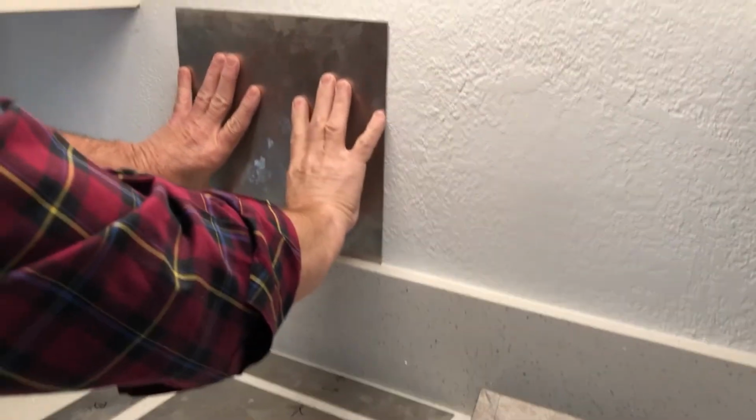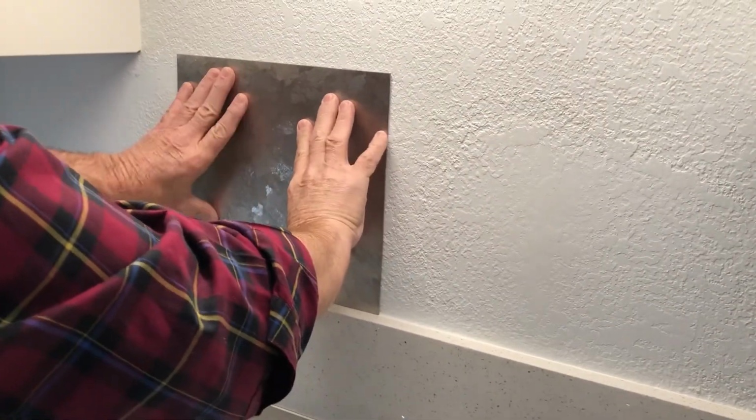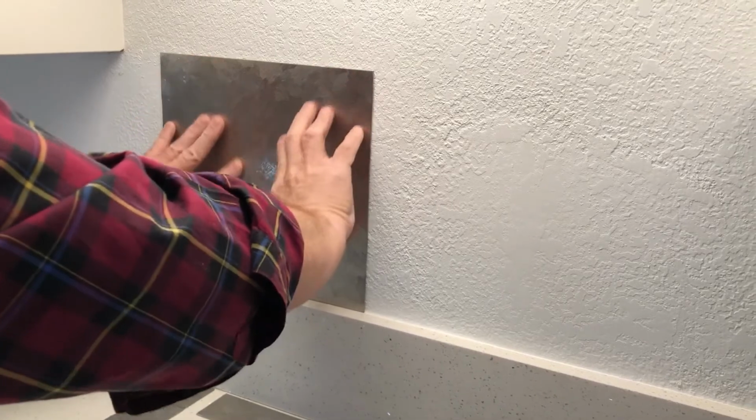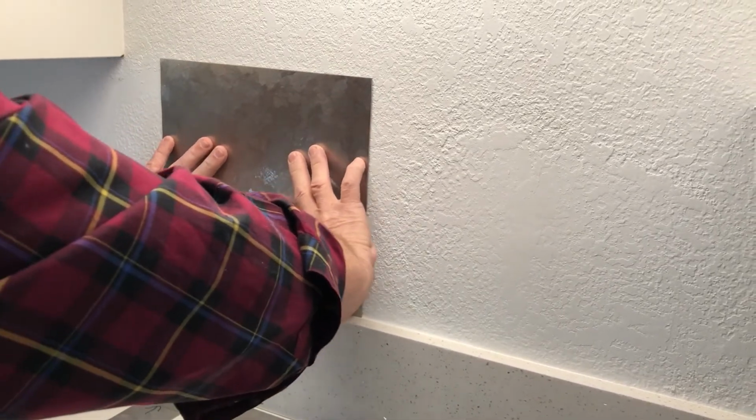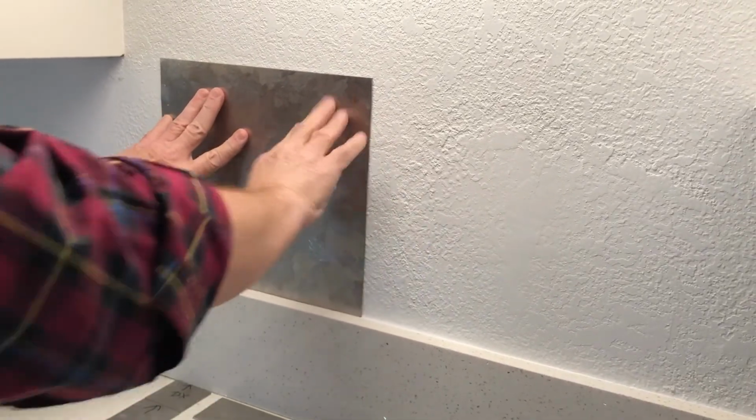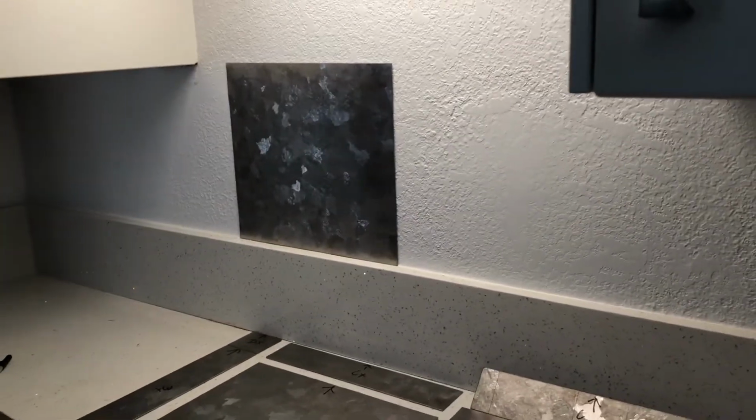How long do you have to press and hold it against the wall? I don't think hardly any time at all. I think it's ready to stick right now. Number 1. Okay, number 1.